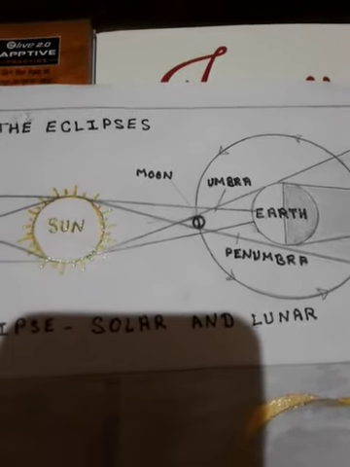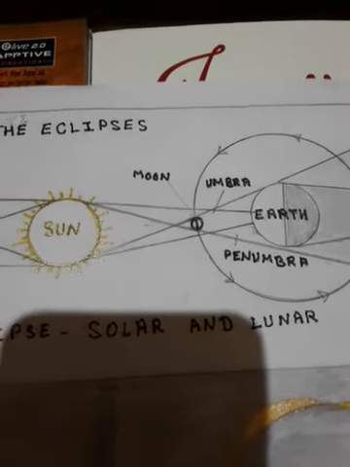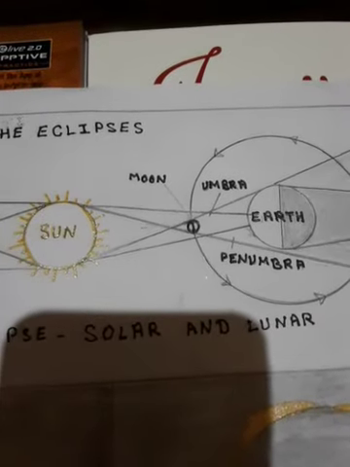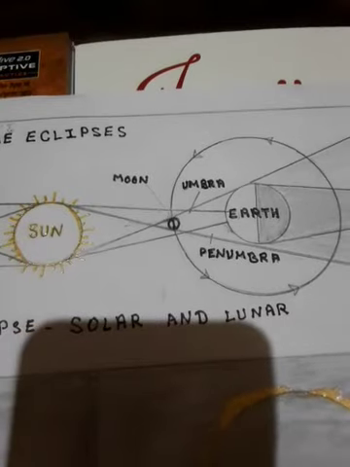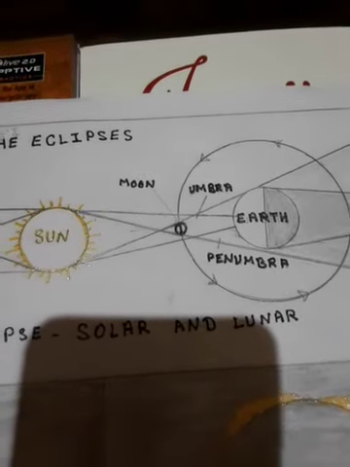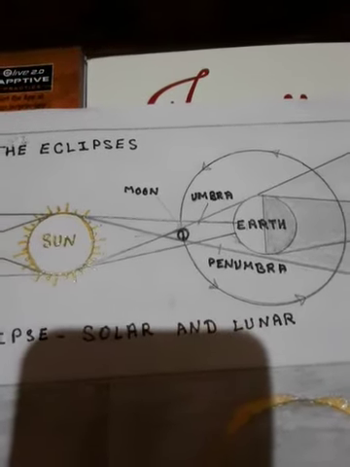Going to take your geography as well as history class. Let me first take your geography class. In geography, today I am going to describe the eclipses and tides. Let me first describe the solar eclipse.